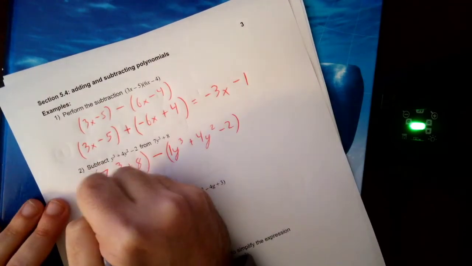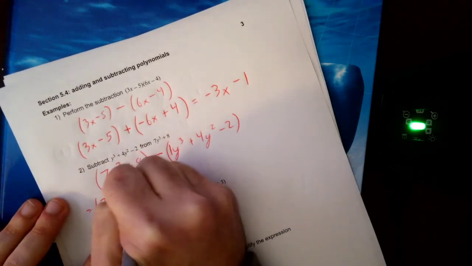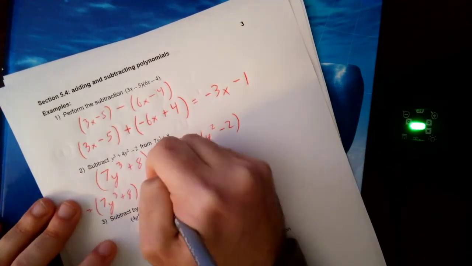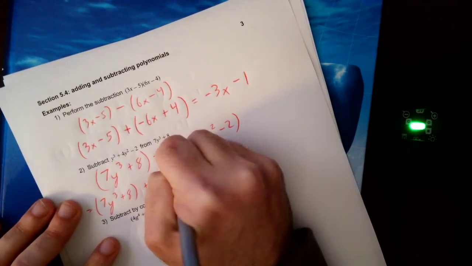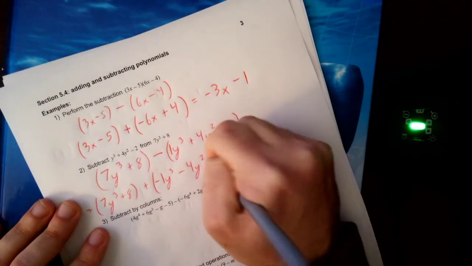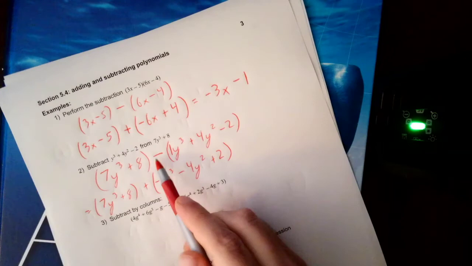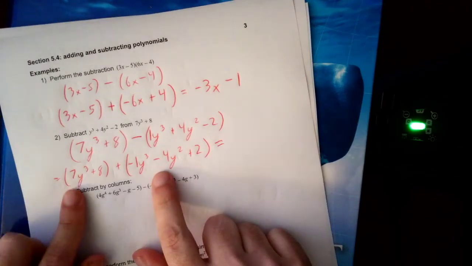And once again, we're going to keep the first polynomial the same. We're going to change to addition and distribute our negative. The 1 will become negative 1y cubed minus 4y squared plus 2. Right? Distributing the negative changes all these signs. And now we're back in addition.